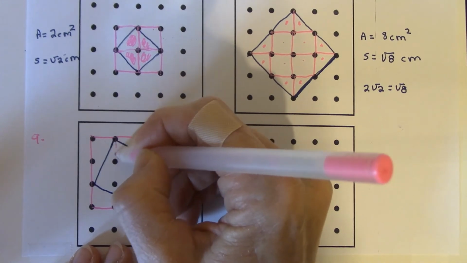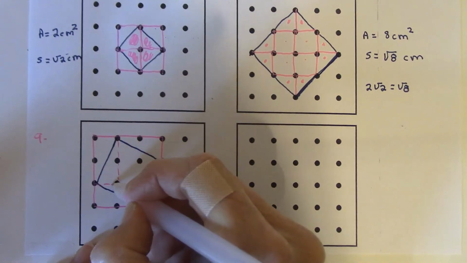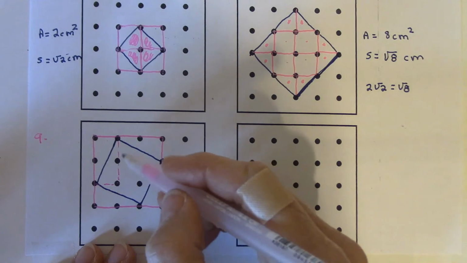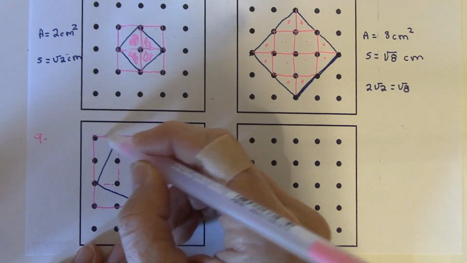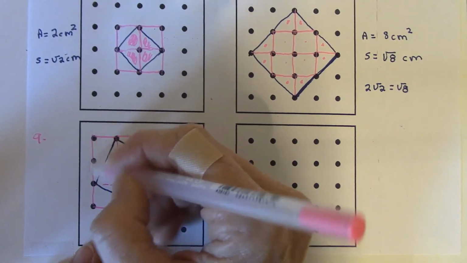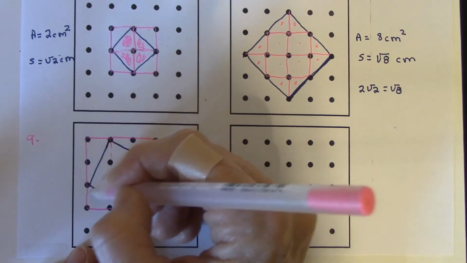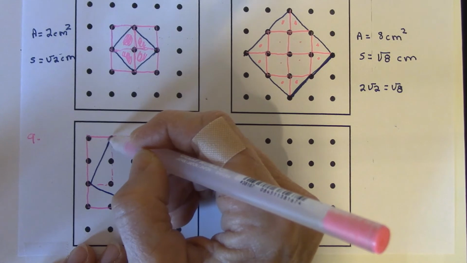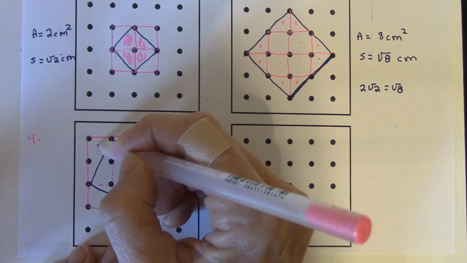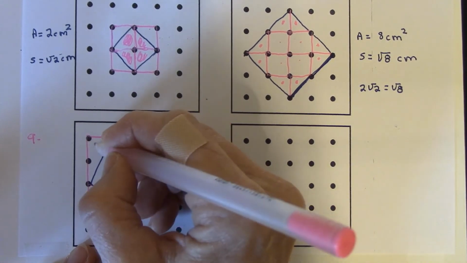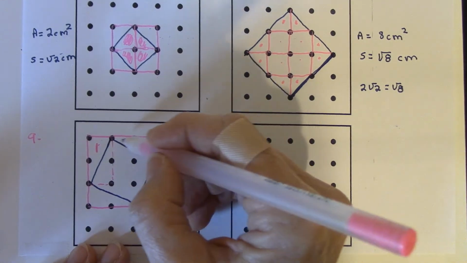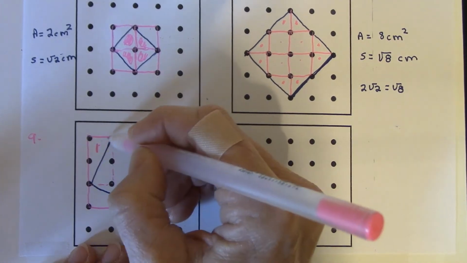Well, what I see is, if I do this and I make a rectangle, then the height of this rectangle right here is 2, and this length is 1. So that gives me an area of the rectangle is 2. Since I'm going to take away the pink part, the area of the pink part is going to be 1. So the same thing here, the area of this is 1.